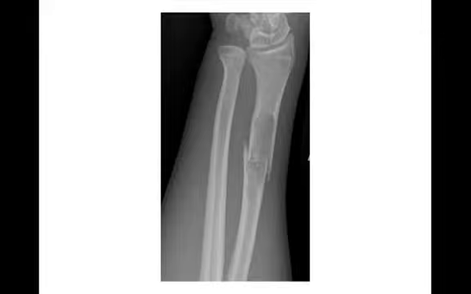All right, the radiograph, radius ulna. Here we have a geographic lytic lesion, which is centrally located in the diaphysis of the distal radius. Obviously, there's a pathological fracture through this one, but here we can see the lesion centrally located. Nice example of a centrally located lesion in the diaphysis.